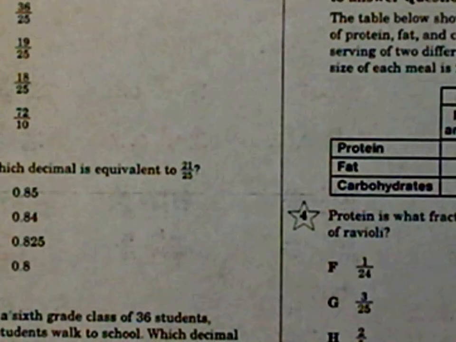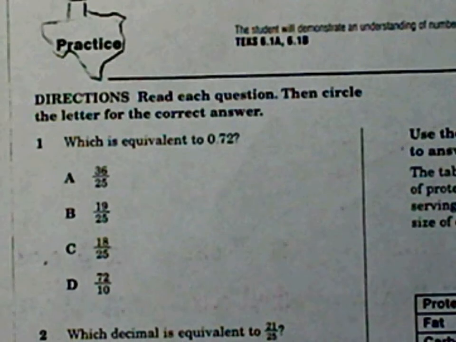Okay, same worksheet, second side. This is the one you guys did in class. Some of you did really, really well. Some of you seem to be a little bit frustrated, so we're just going to go through it.